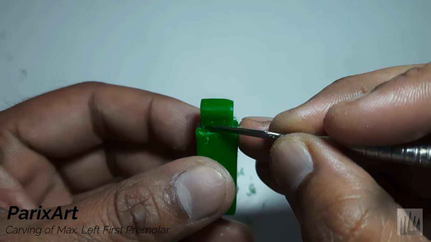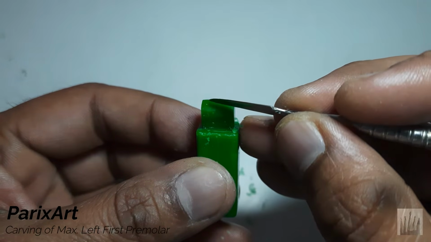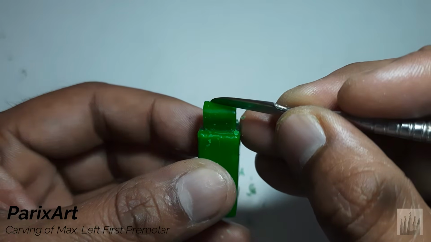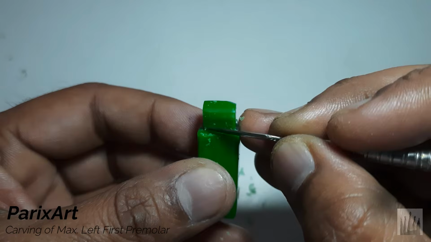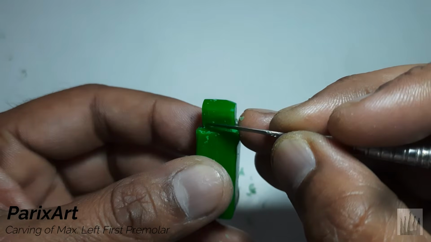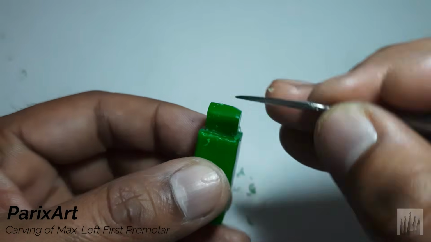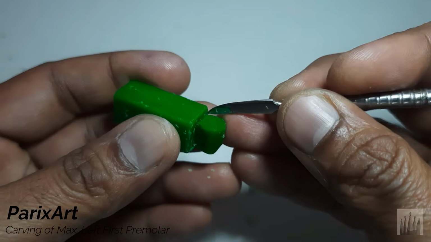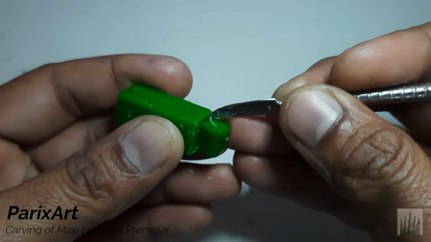So as explained earlier, the cusp tip will lie well within these markings, also following the center of the buccal root. So we'll take the buccal cusp tip here and the crest of contour at the junction of cervical and middle third. So it will be around here. So let's start. See the angle of the carver.